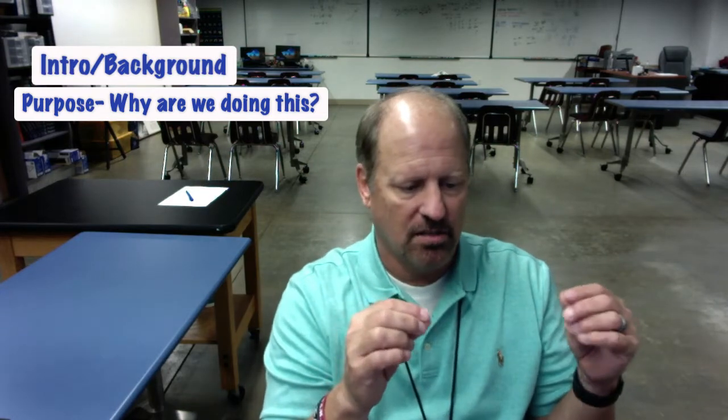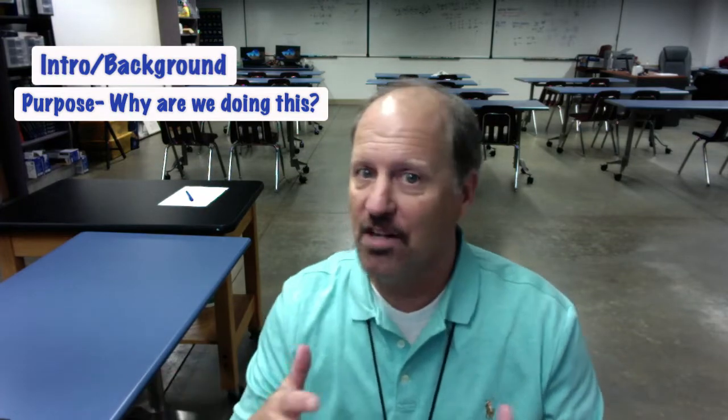Then the next thing is you're going to do a purpose. Why are we doing this? In other words, what's the purpose of the lab? The purpose is usually a question. More than likely it's in the title, like determining the thickness of the aluminum foil was the name of the lab. Guess what the purpose of the lab is? To determine the thickness of the aluminum foil. Dropping the golf ball was to calculate the acceleration due to gravity. Guess what the purpose is? To calculate the acceleration due to gravity. So the purpose is usually the title of the lab.